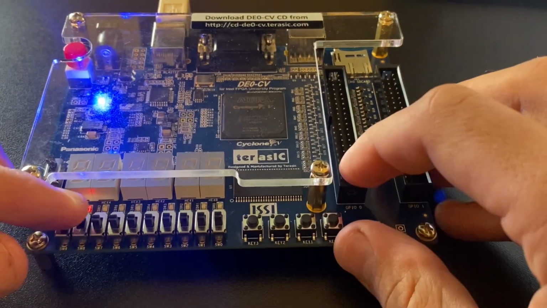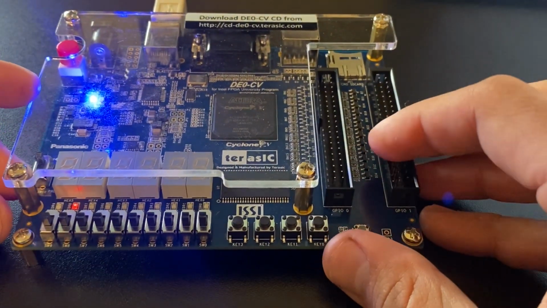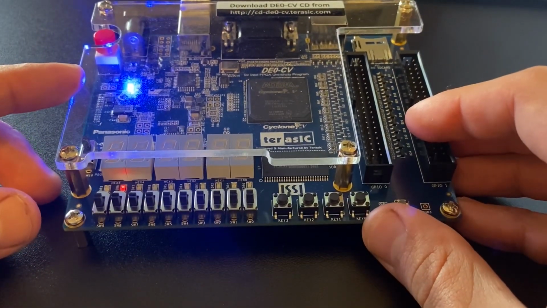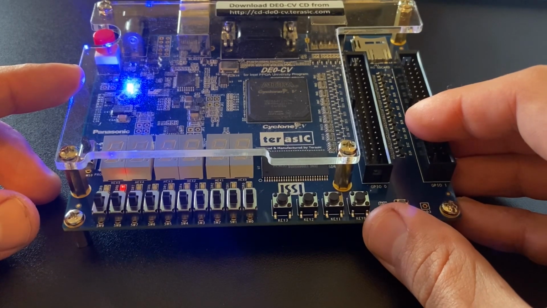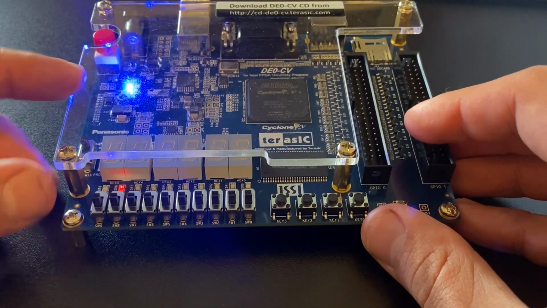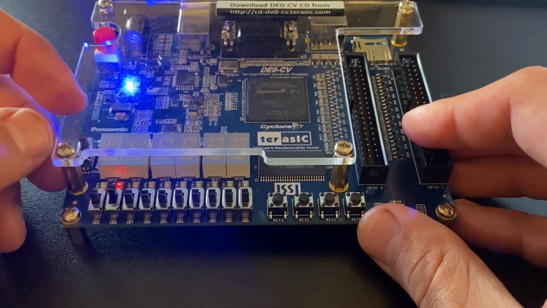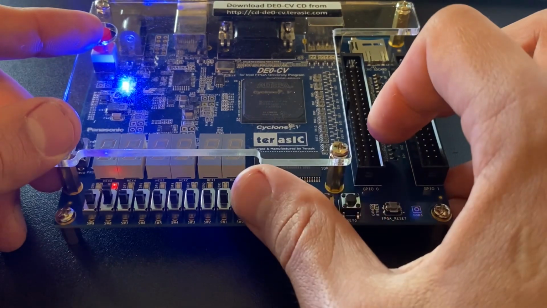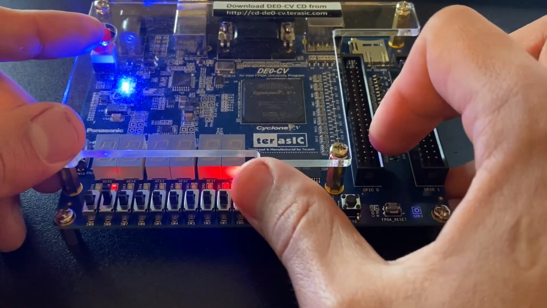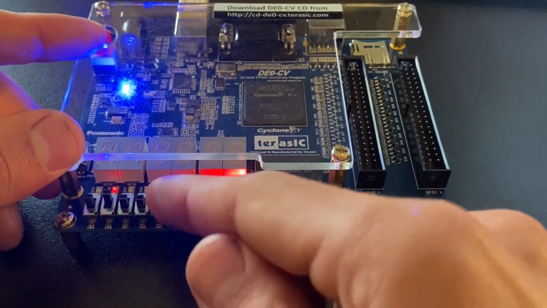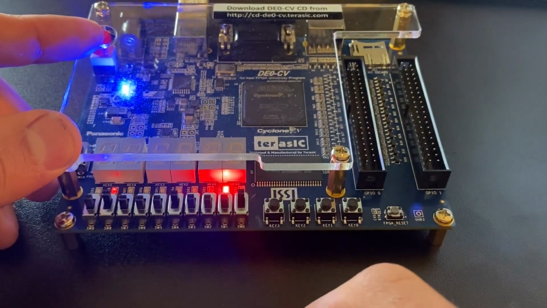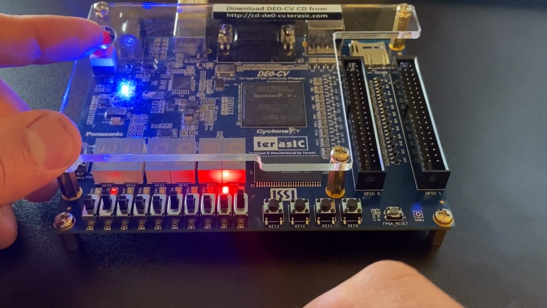Okay, now for my test cases that I included on my lab submission. So for the first test case, switch 9 is equal to 0, but switch 8 is equal to 1 because we're adding. So now we'll add 0001 with 0001, and the result is binary 2.